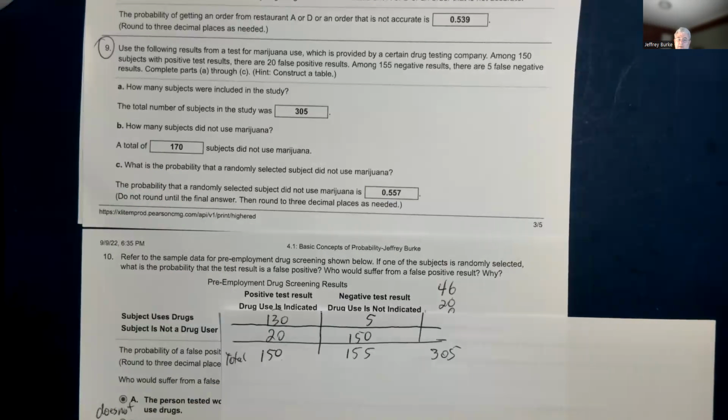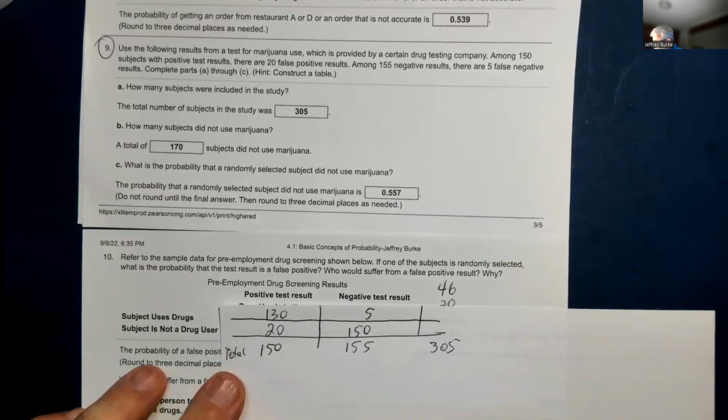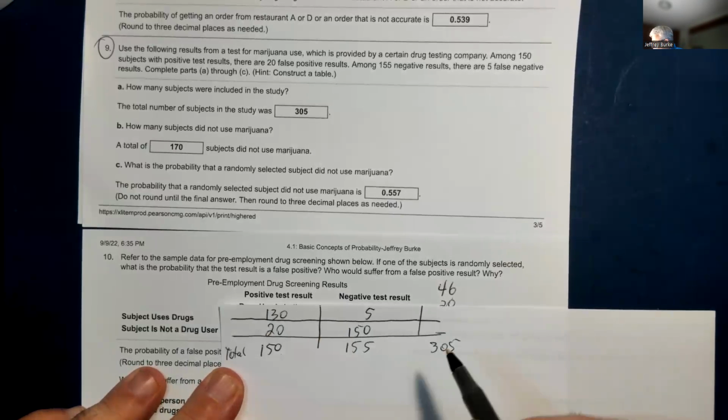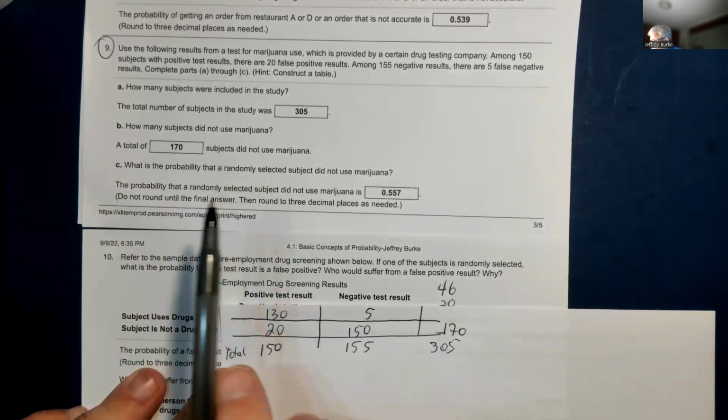So that's done. How many subjects did not use marijuana? Okay, so we have those that are not drug users. So we have 120 plus 50, that's going to be 170. And then it says total 170 did not use marijuana.